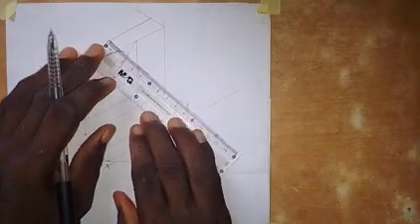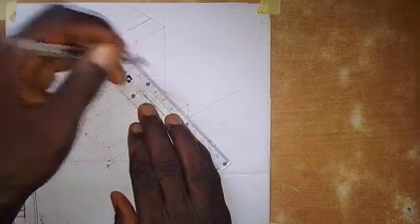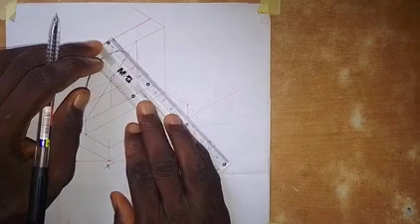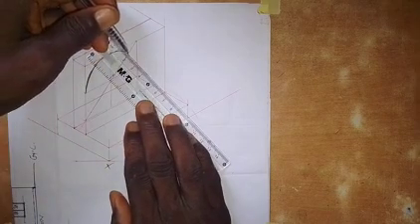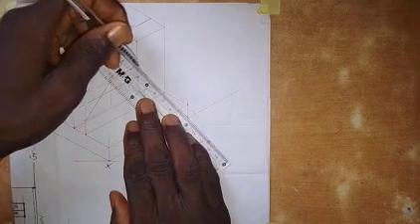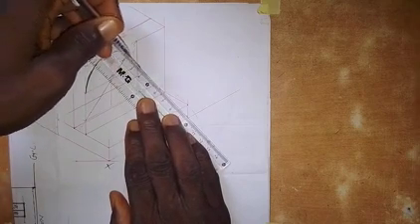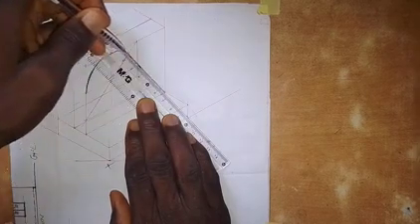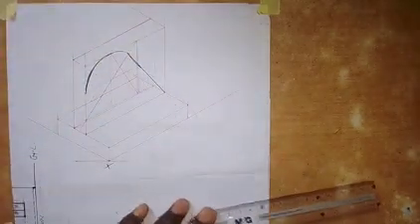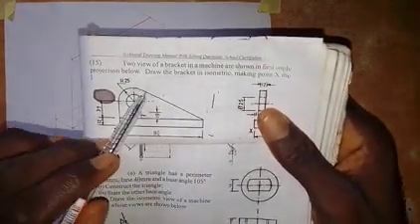So then what I need to do now is to join this point and this point together, which is what I'm about to do. So we join these 2 points together like this. So that is the line that we see. So that is the straight line that we see here like this.